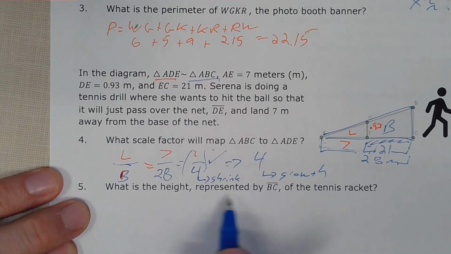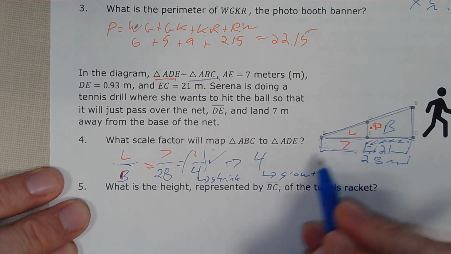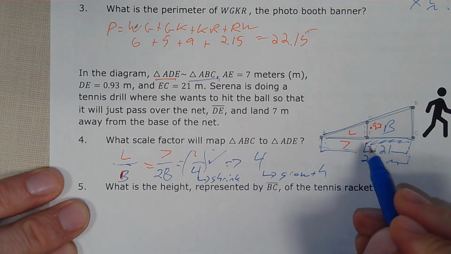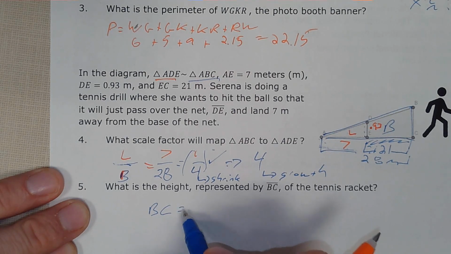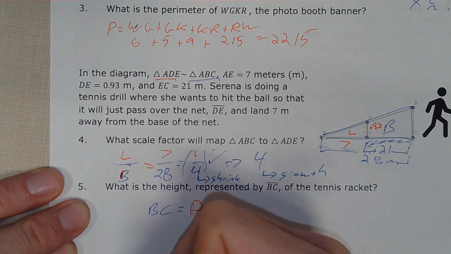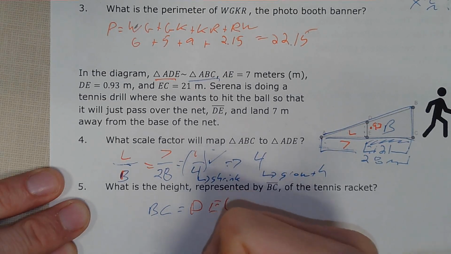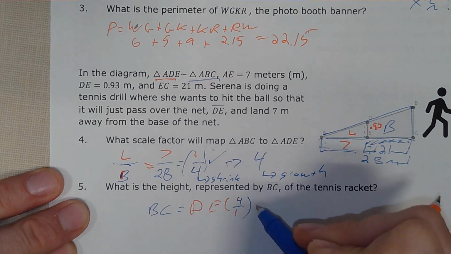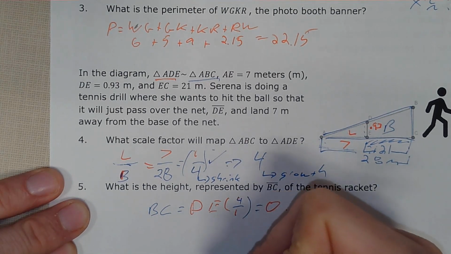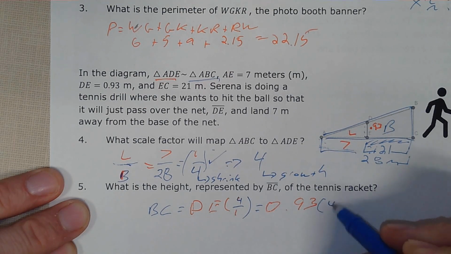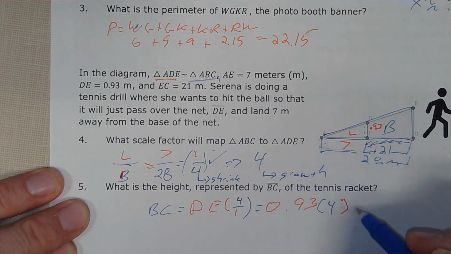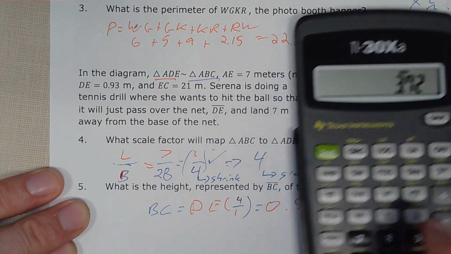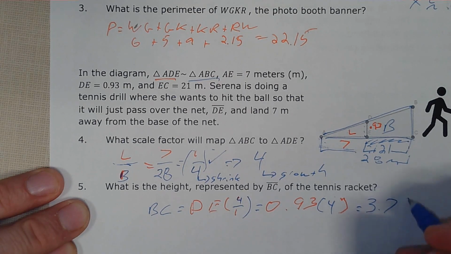Okay, so what is the height of BC? I know DE is 0.93, so BC is going to be equal to DE times 4 over 1. That's my growth, which equals 0.93 times 4, which equals 3.72. So that's pretty easy.